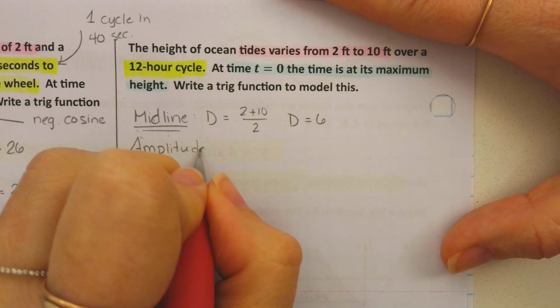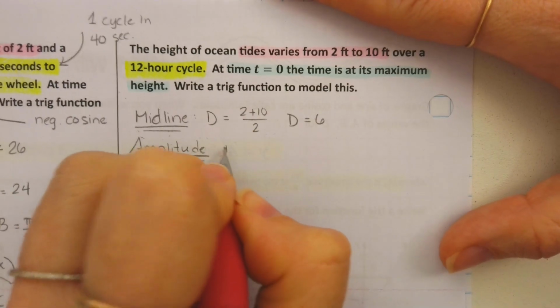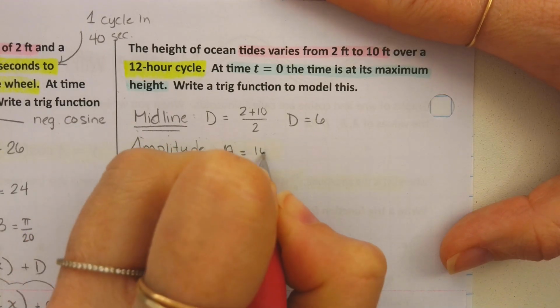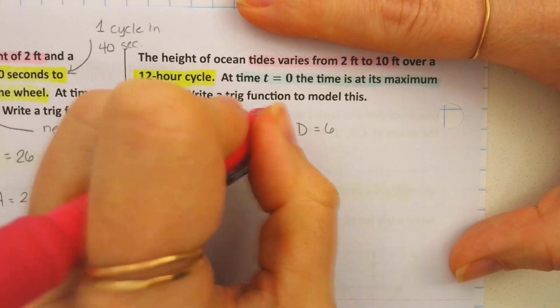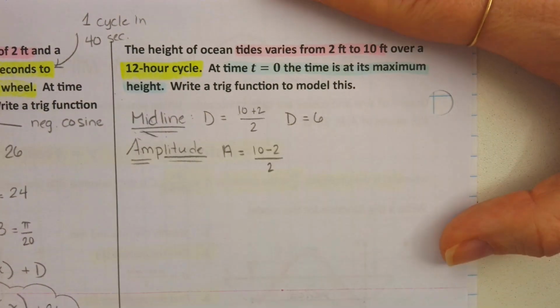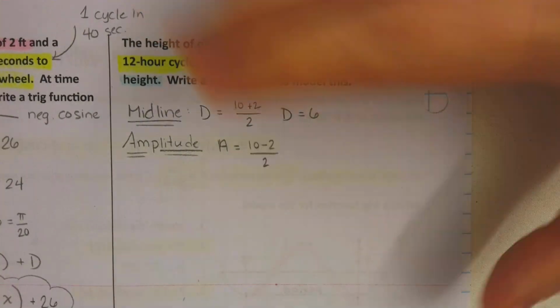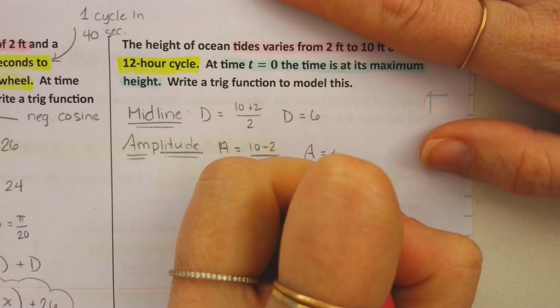Amplitude. So amplitude is maximum minus the minimum, 10 minus 2 over 2. Sorry, on this top one, I wish I'd written 10 plus 2. I know it's the same thing, but it's nice to see the max first. Max plus min divided by 2. Okay, 10 minus 2 divided by 2, that would be 8 divided by 2, which means our amplitude is 4.